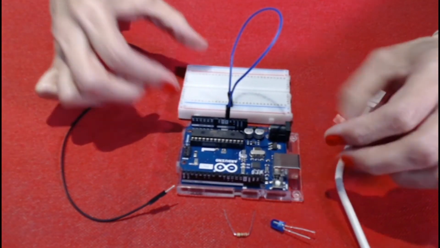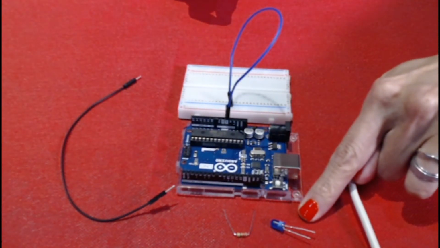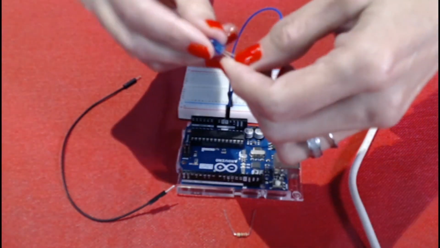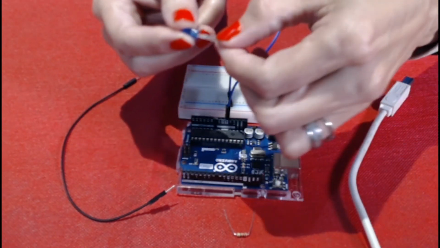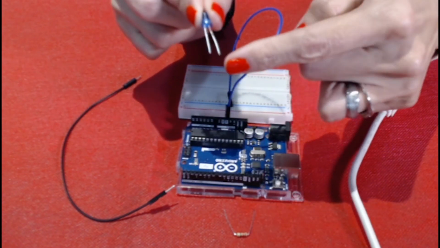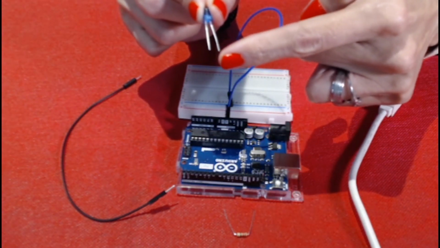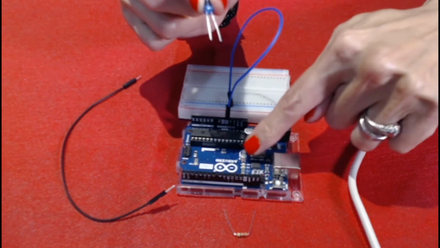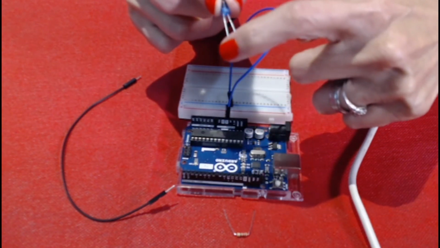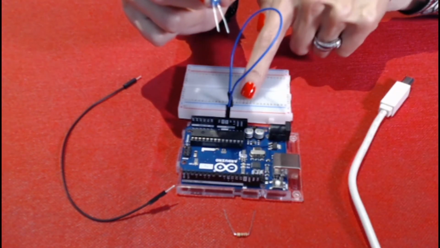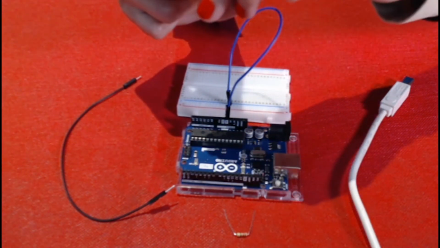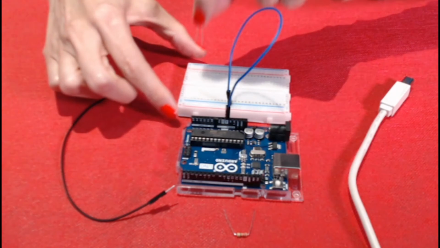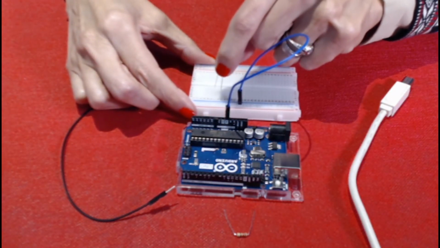The next one is going to be our LED. LEDs have a polarity. So in here, we have the long leg. This long leg goes to the microcontroller, and the short leg is going to the blue section of our breadboard. So we are going to connect this LED right here on our breadboard.